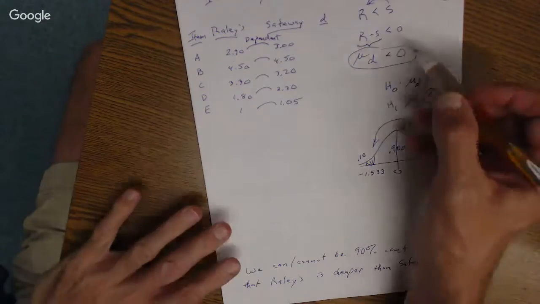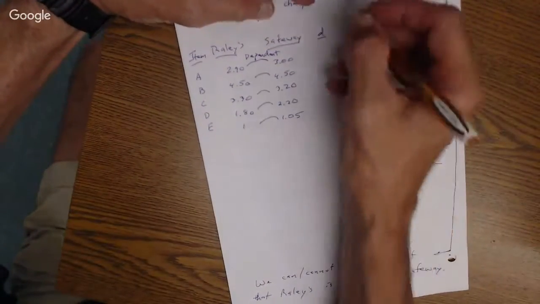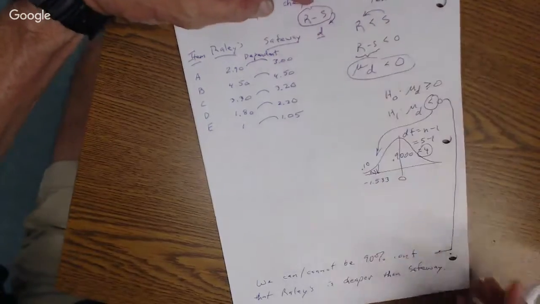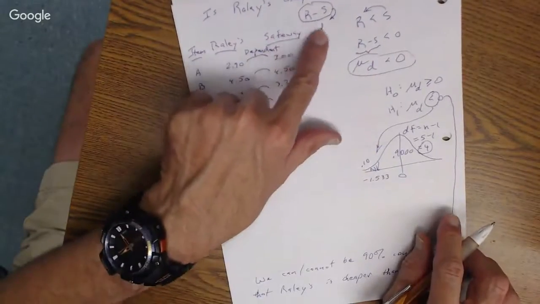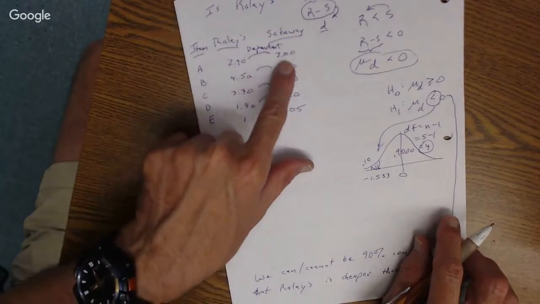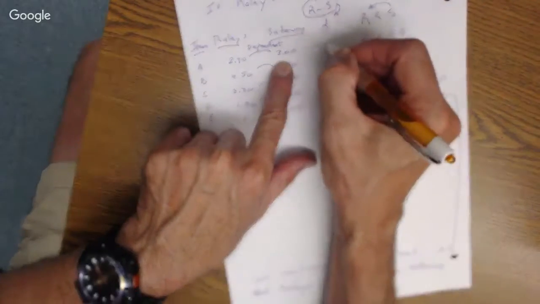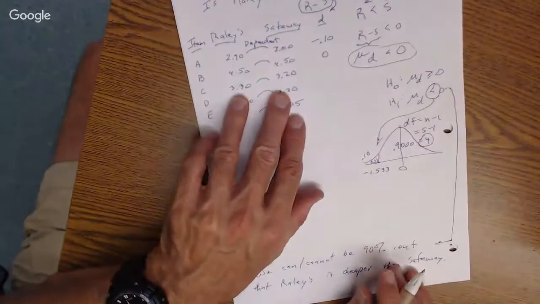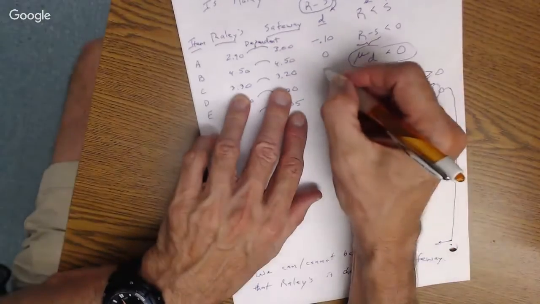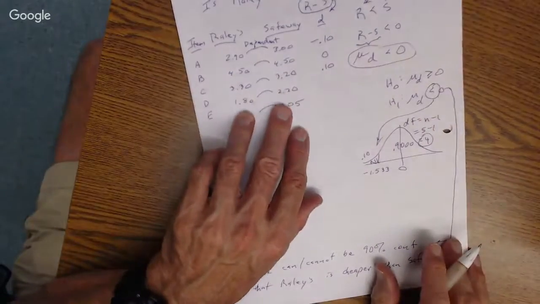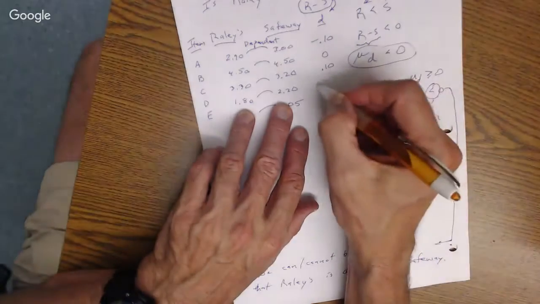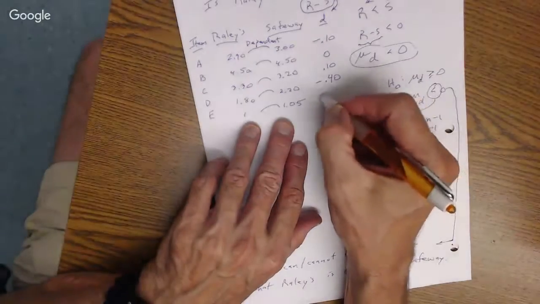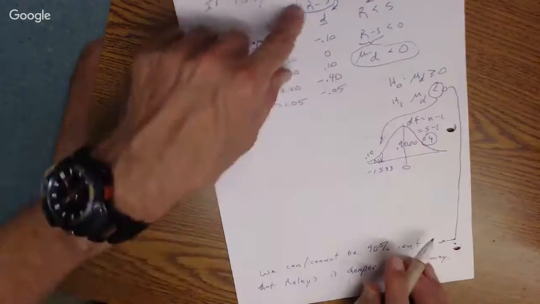We're going to do that by looking at the D column. We said D was going to be Raley's minus Safeway. Make sure you do it in that order. That's how we set this up. So Raley's minus Safeway: 2.9 minus 3 is going to be negative 0.10. 450 minus 450, that's easy, that's 0. 330 minus 320 is going to be positive 10. Here's $1.80 minus $2.20, which is negative 40 cents. And $1 minus $1.05 is negative 0.05. So that's our D column.